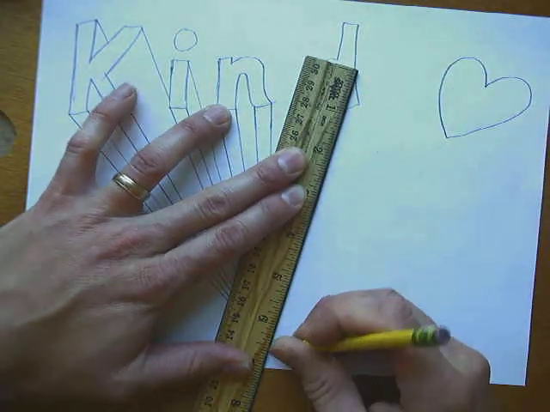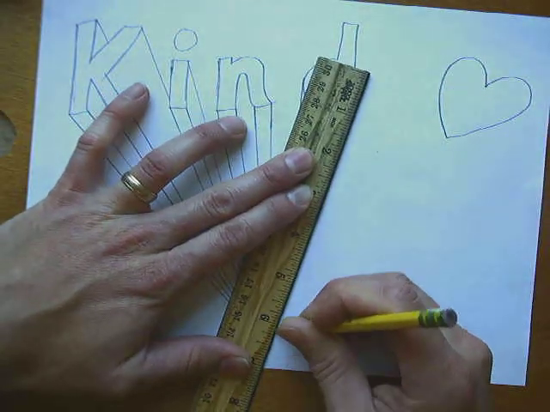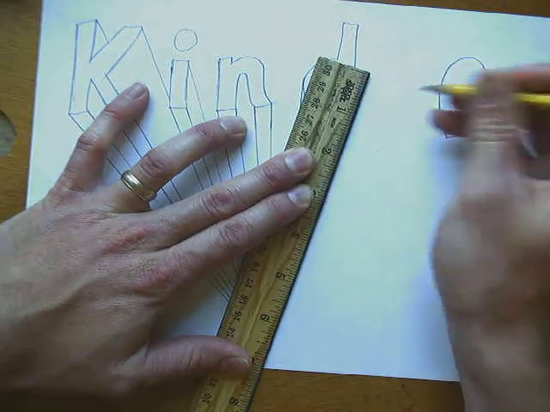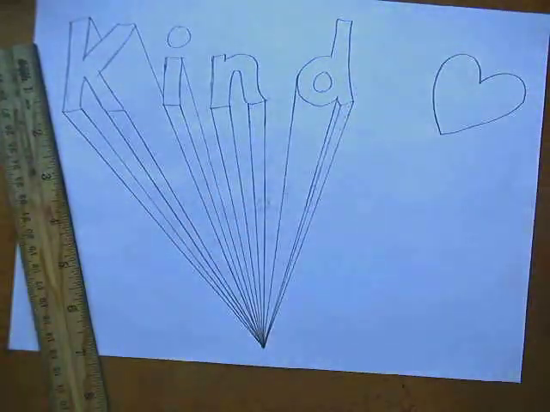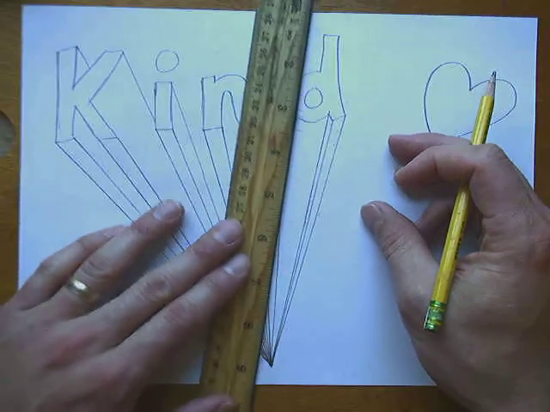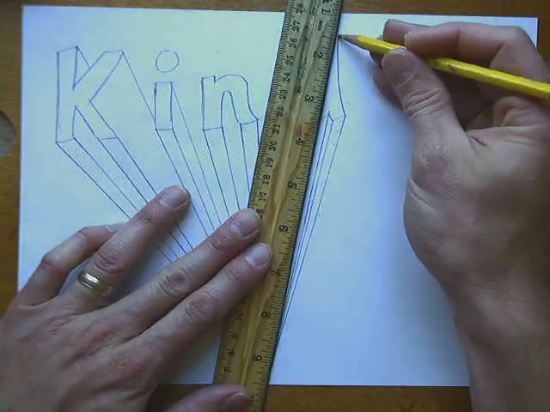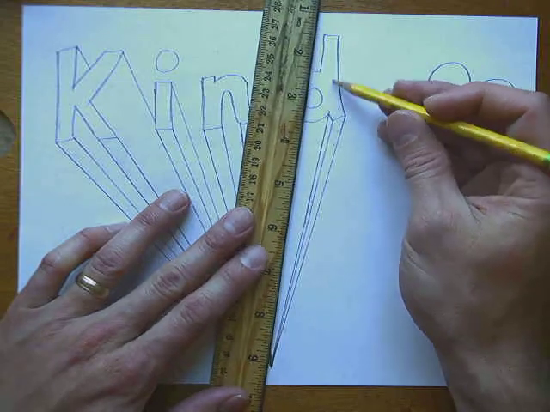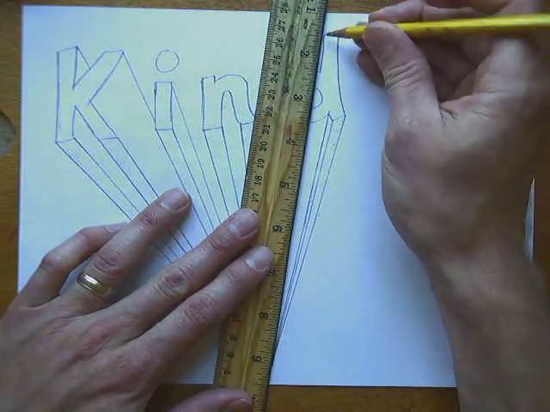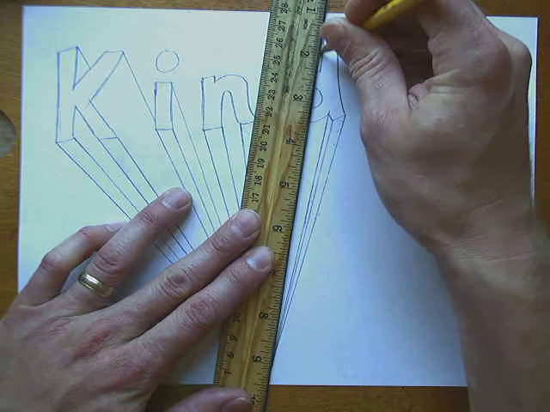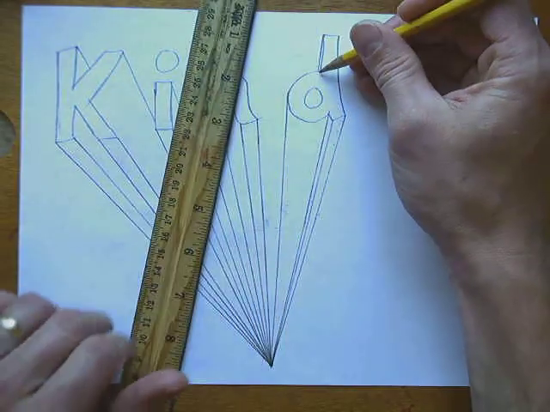got to another corner, there we go, another corner, and my last one at the bottom. So now that I've got the bottom of those, let's go back and see if any of these places at the top need a line. And that just goes straight through, so no.